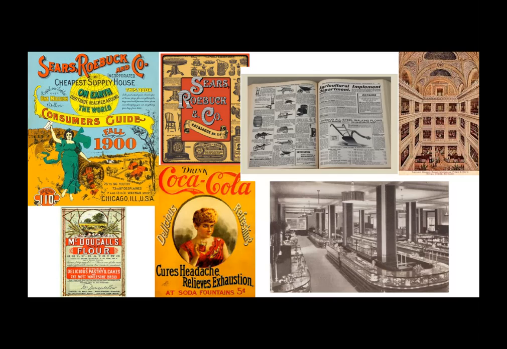But if I'm living in rural Iowa, how am I going to go shopping? There's no department store near me. There's no big city near me. I've got to go 400 miles to get to Chicago. Well, there is the Sears Roebuck catalog.